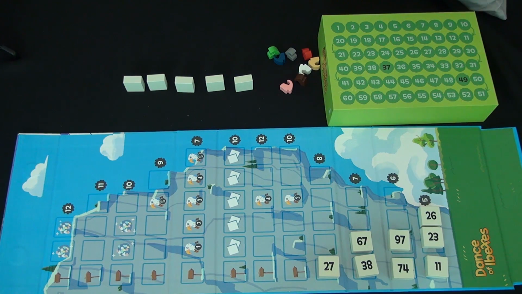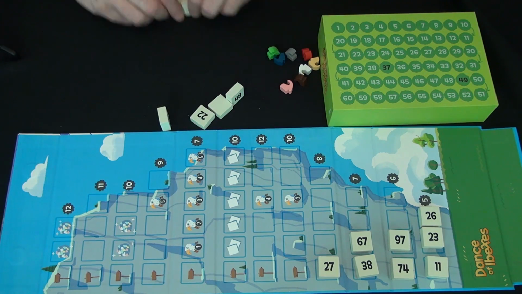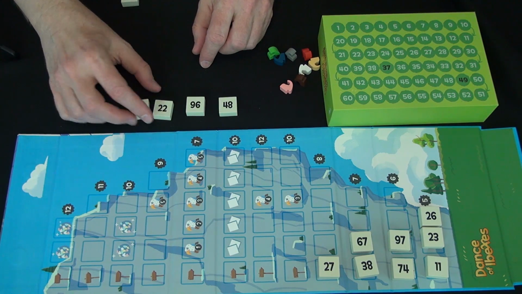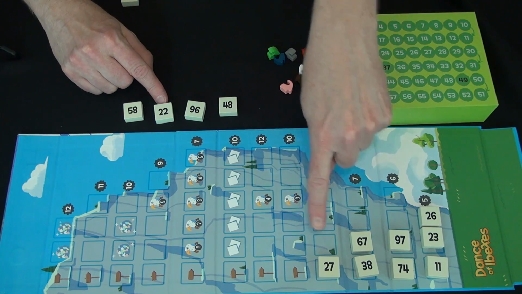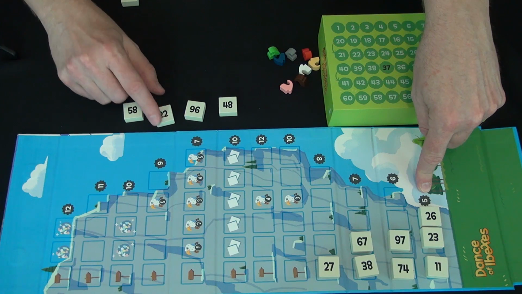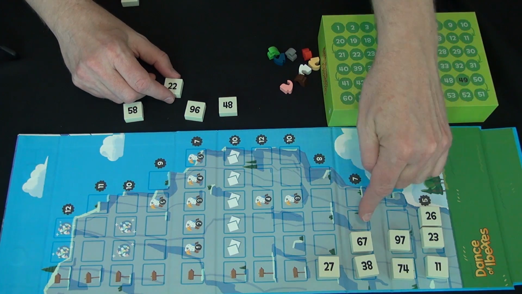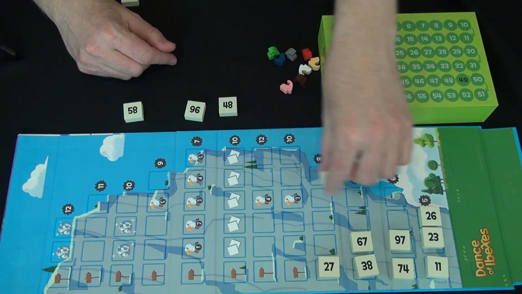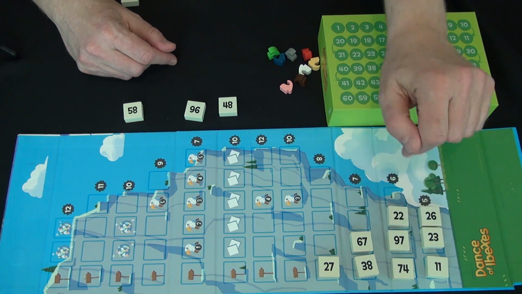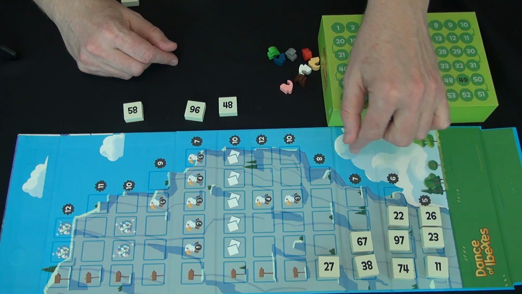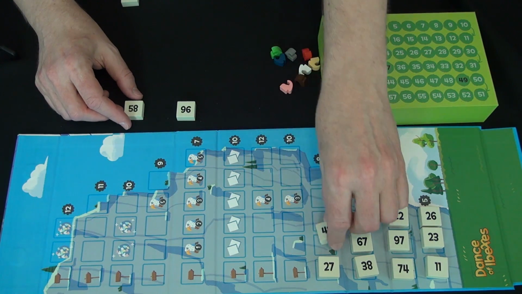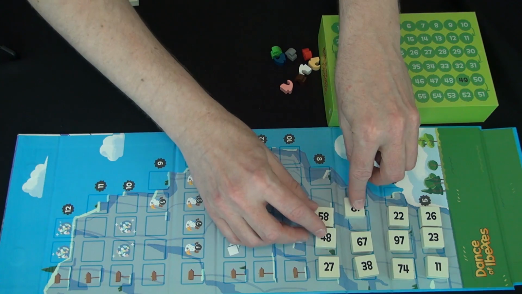Now, everyone plays again. I'm going to draw randomly just for these examples. 22 is lower than everything here. You have to place a tile at the end of the row where it's higher and has the smallest difference, but 22 is lower, so you place that at the end of the row with the highest number. So 22 drops in here. And that can change what people have planned to do. 48, 58, 96.